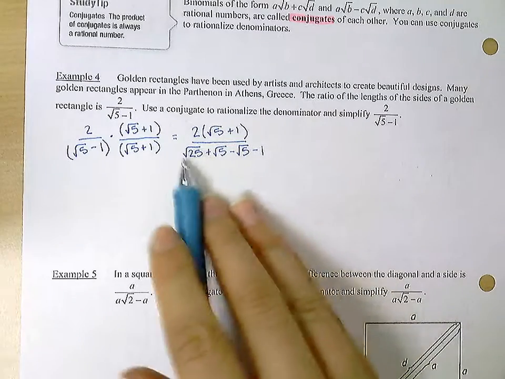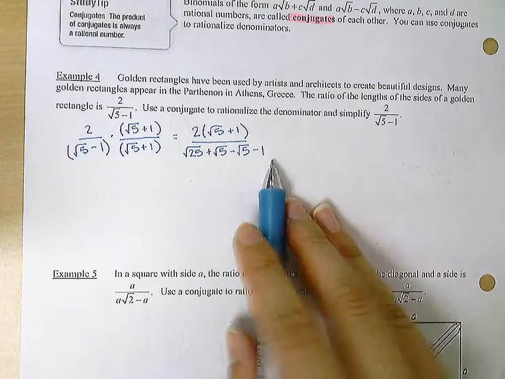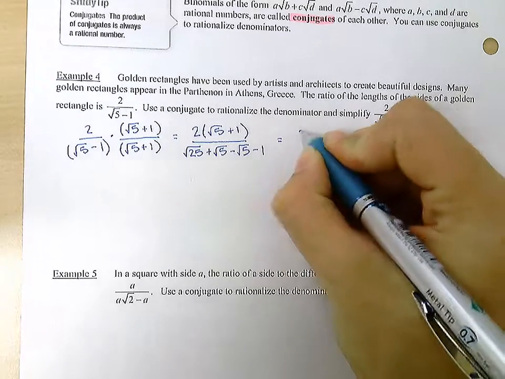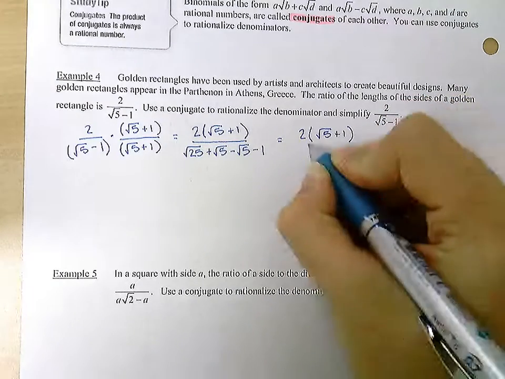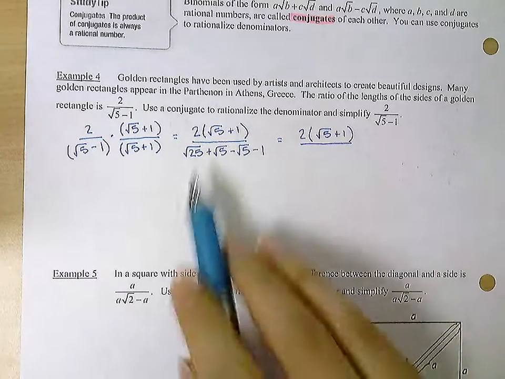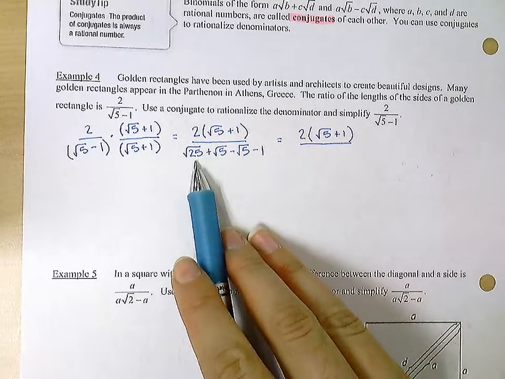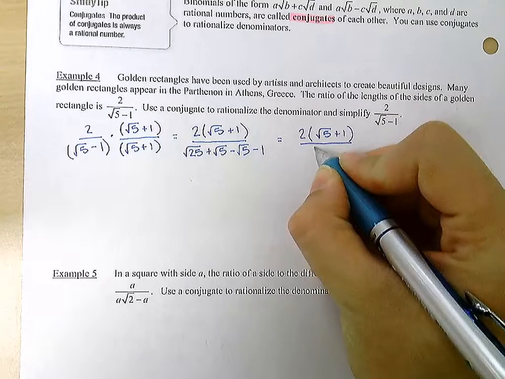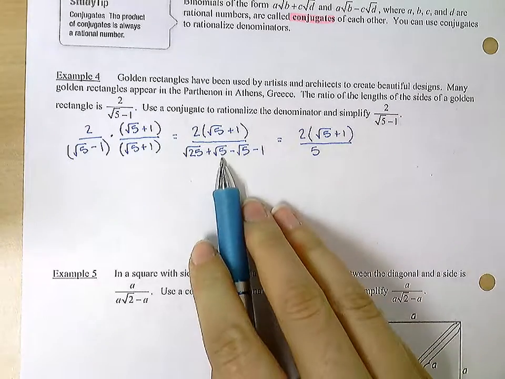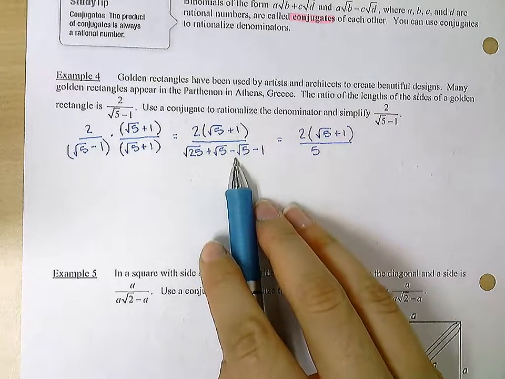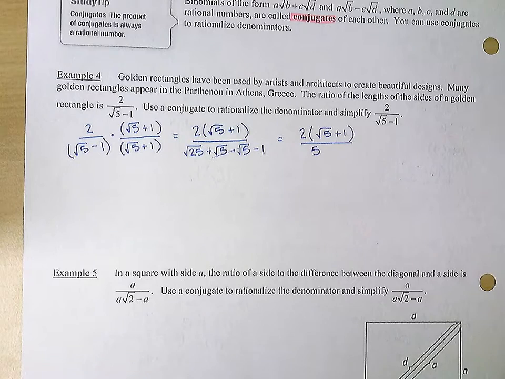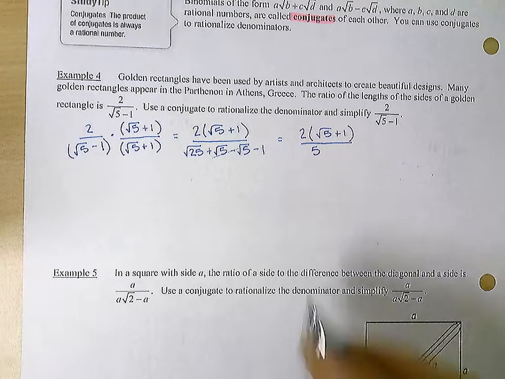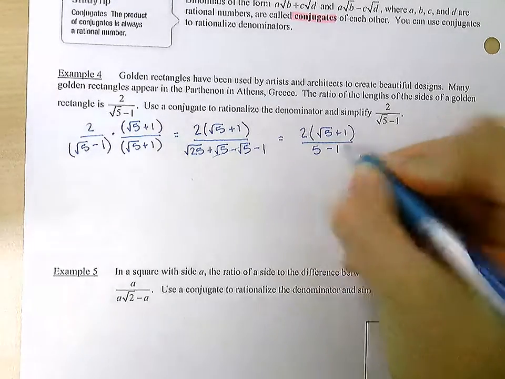Okay, and we just want to simplify this denominator now. So we have 2 times the quantity, square root of 5 plus 1. I can take the square root of 25. It is just 5. Then I have the square root of 5 minus the square root of 5. Those cancel. And that should always happen when you multiply by a conjugate. Those middle terms should always cancel. And then I still have this minus 1 here.